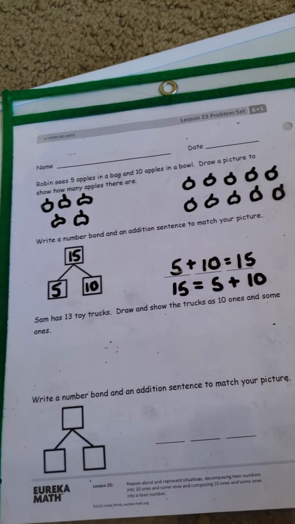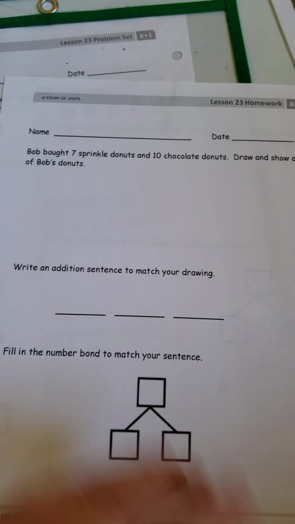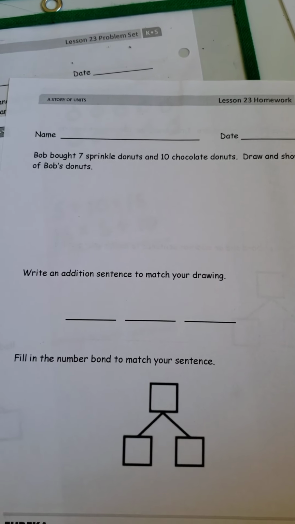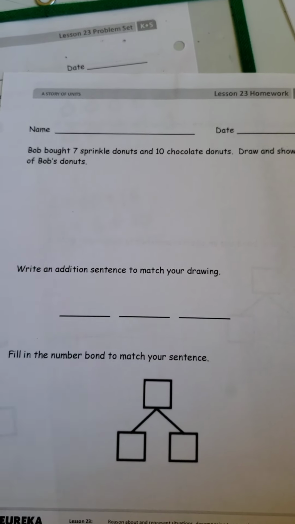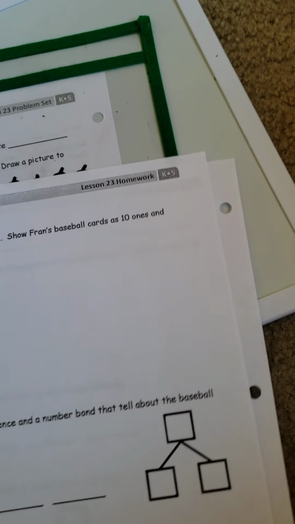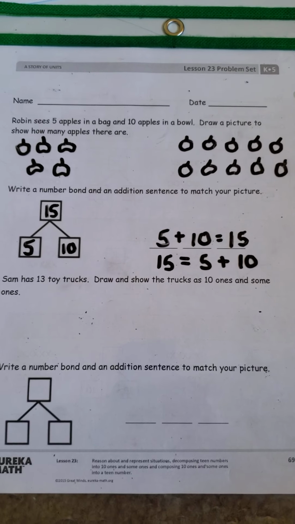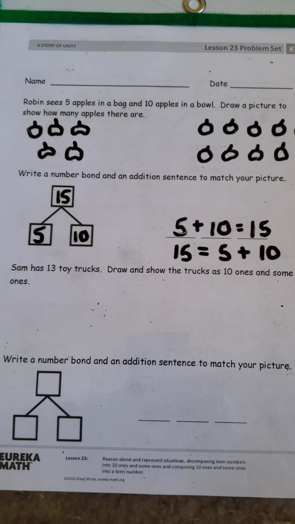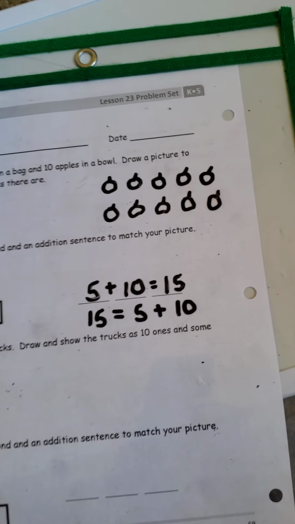So that's going to be the same for the problem set and the same for the homework. It's drawing a picture to match the word problem and then making a number bond and a number sentence to match it. Okay, and that is all. And that's going to be the end of Module 5. So if you have any questions on this, please reach out to me. And that is all. So I look forward to seeing your work.